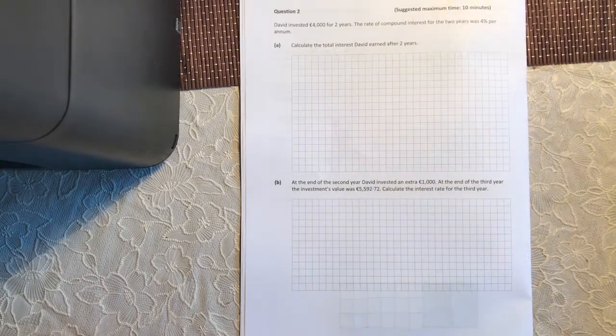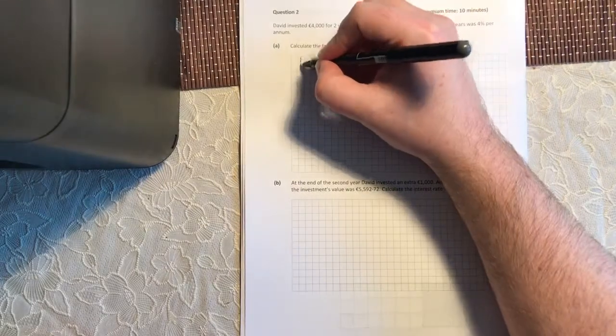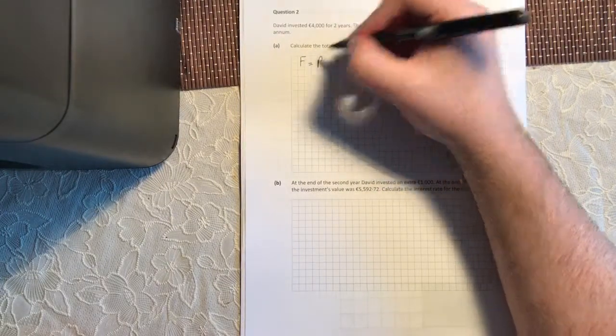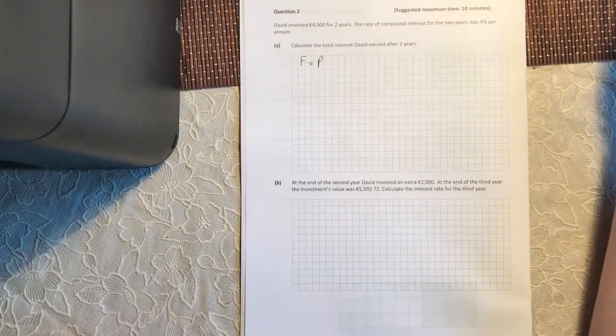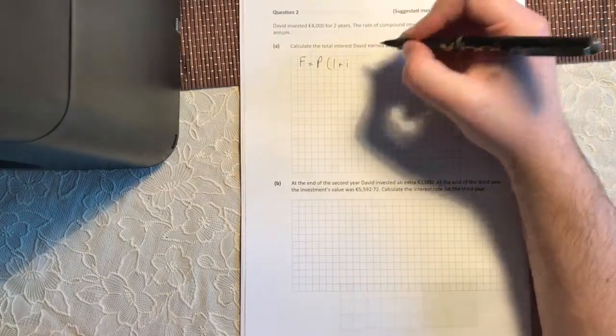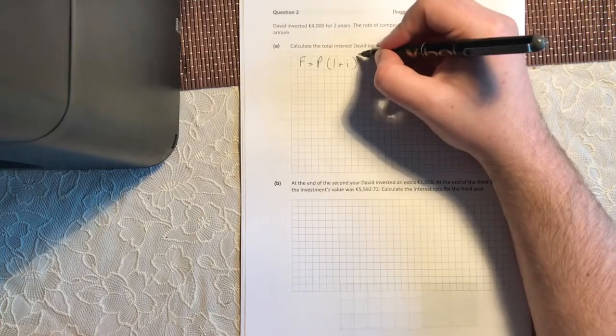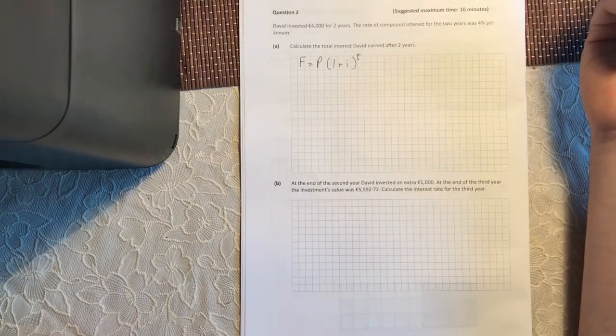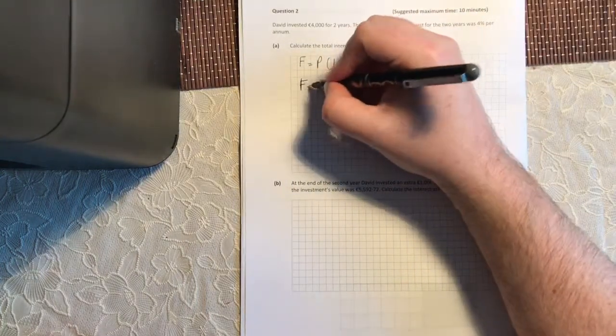You could go year by year, or you could use the compound interest formula which was given to you in your exam, which says that the final amount is equal to the principal amount, or the first bit of money that Dave put in, times 1 plus whatever the interest is, I for interest, and all of that is to the power of t, which is equal to time, all right? So F is what we're looking for.